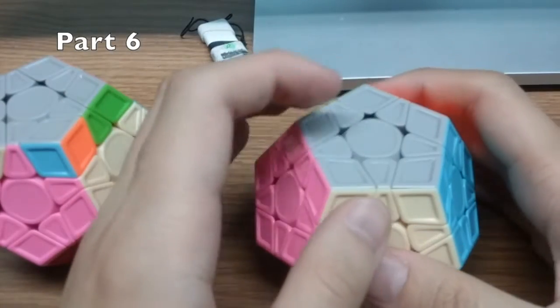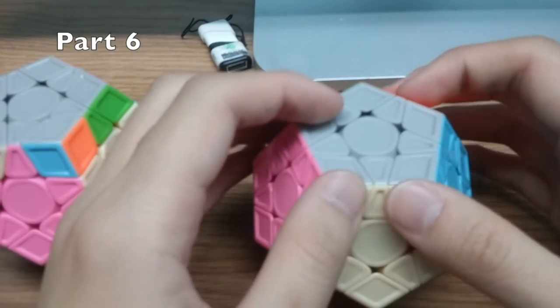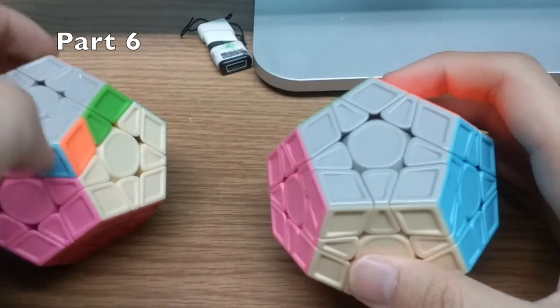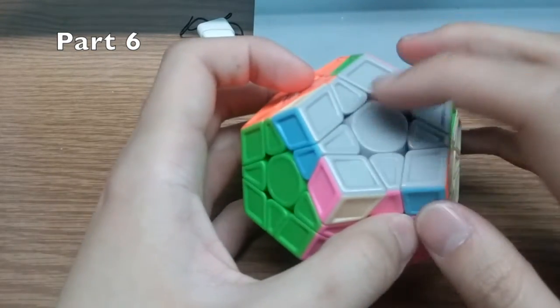It has a similar execution to one of the 5 cycle CPLLs. It just ends a bit quicker, or a bit earlier. And same thing for this case.